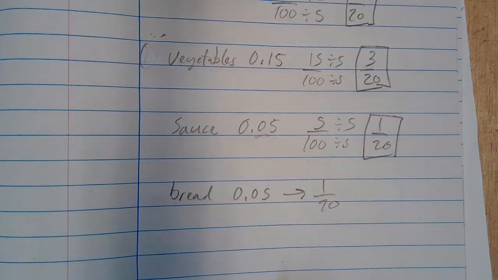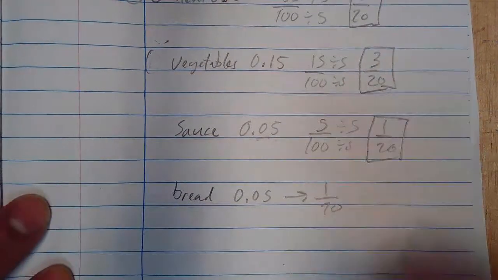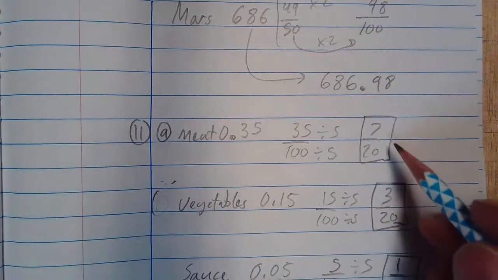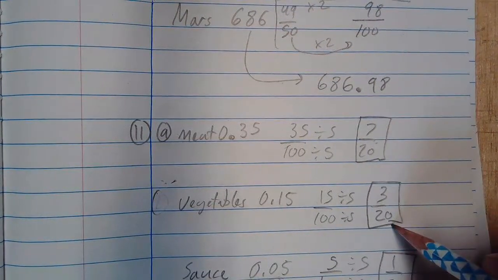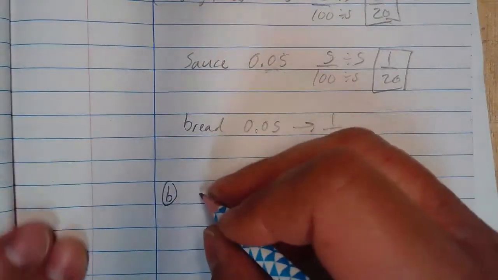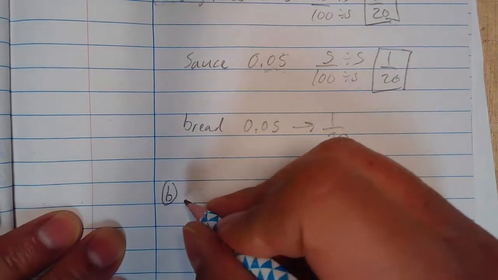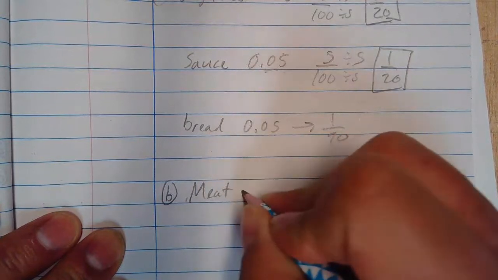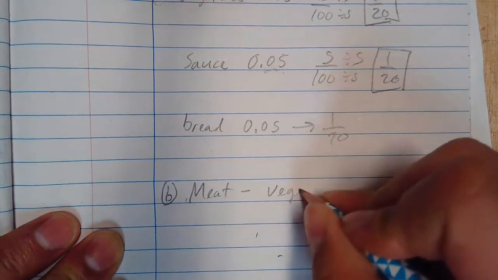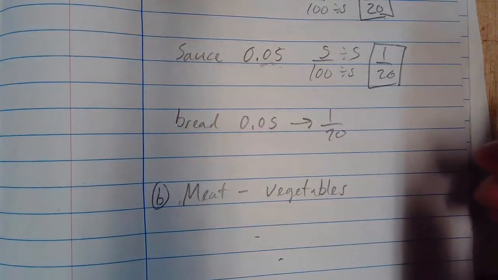How much more meat is in the sandwich than vegetables? Write the amount as a fraction in simplest form. All right. Meat, we have 7/20ths. Vegetables, we have 3/20ths. Okay. How much more means we're going to subtract, right? So the bigger one, since we're taking away from the meat, it's meat minus vegetables.